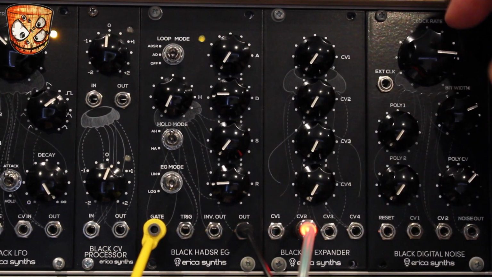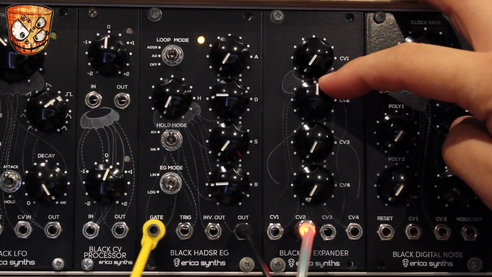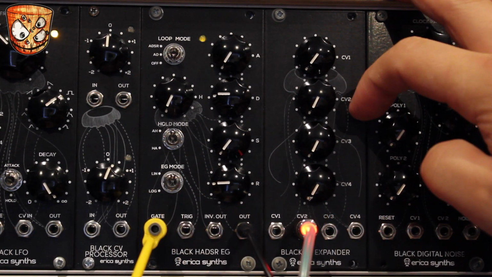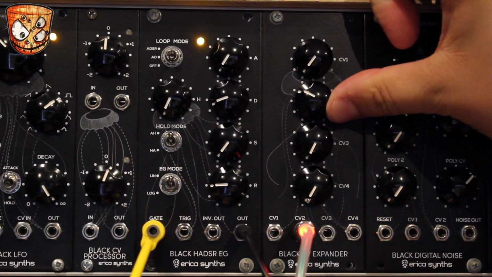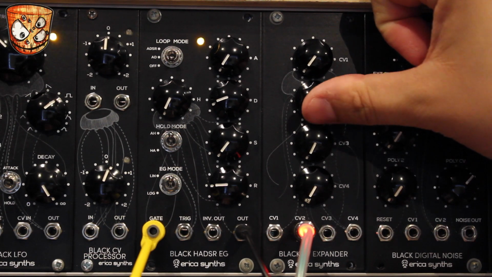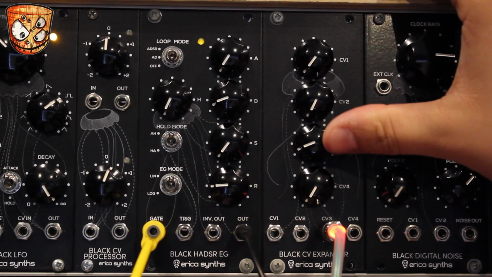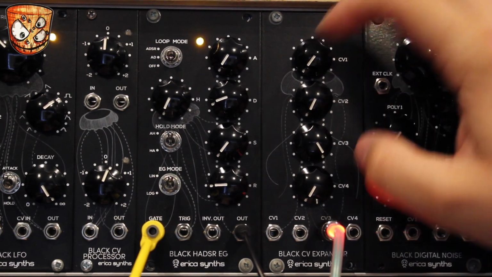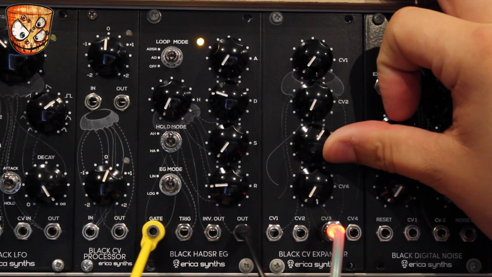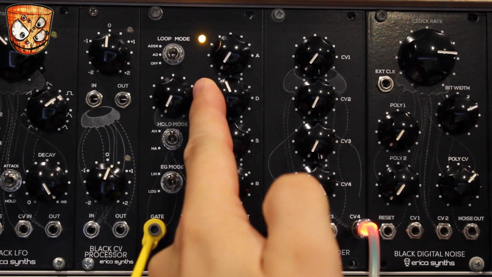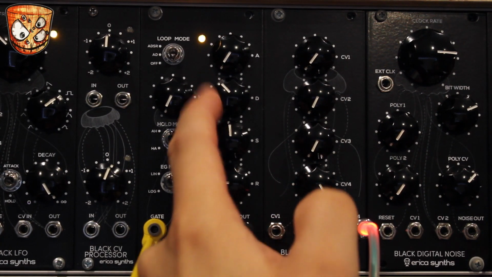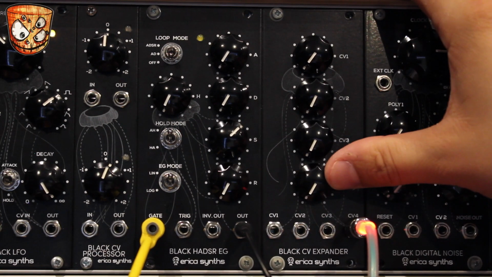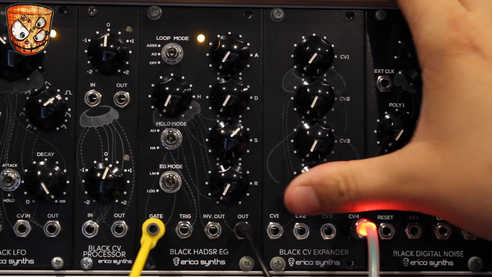Here's modulating the decay time. That's logarithmic, so here's the linear mode. Here's modulating the sustain level. And here's modulating the release. So we get CV inputs and attenuators for each stage of that HADSR.